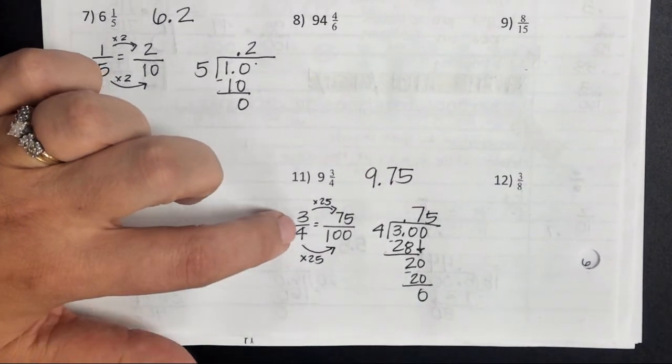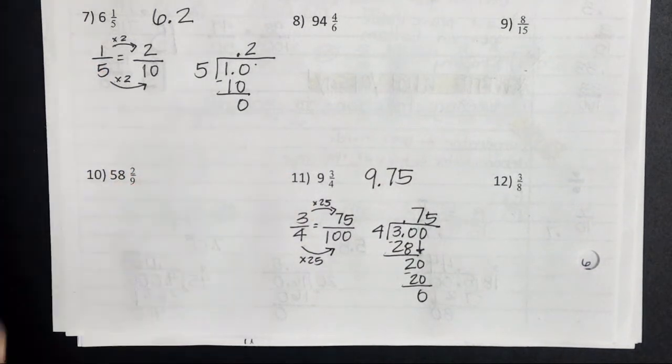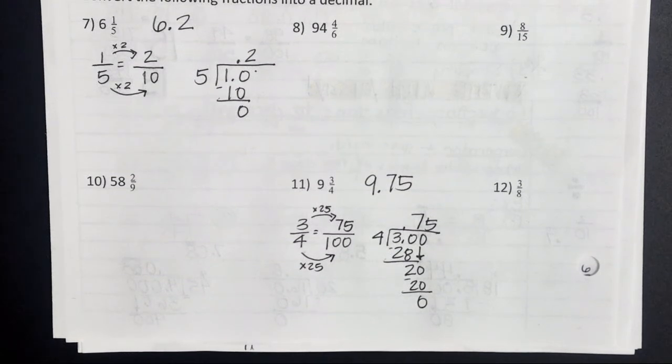But you can only do this method or this strategy, I guess you could say, if your denominator can equally or evenly be a 10, 100, or 1,000. It has to be one of your place values for decimals. And right now we won't go past 1,000.